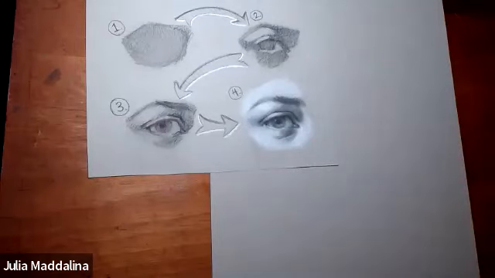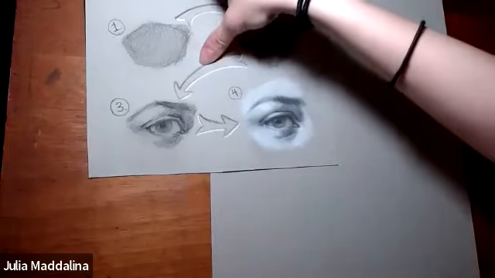Now, I have another class coming up next Friday, so if you have any questions as to how this all blends together, how to make a face out of the features, that is exactly what that class is for. So if your questions tend to stray that way, be sure to join me next week as we tie it all together. So without further ado, I will get started here.